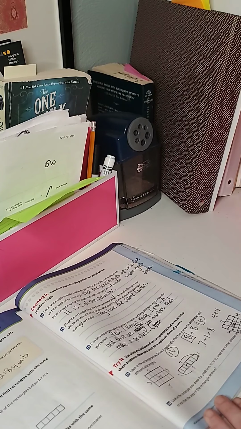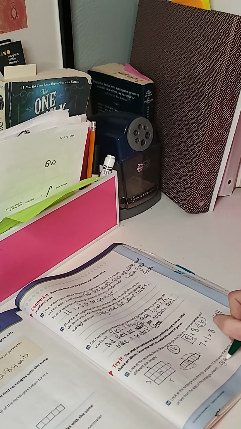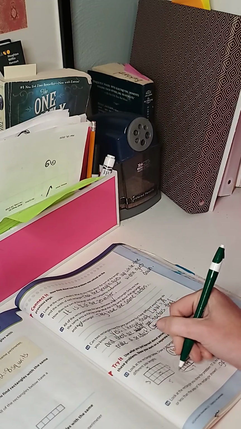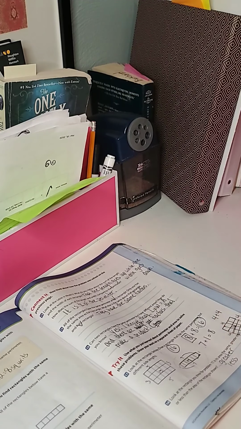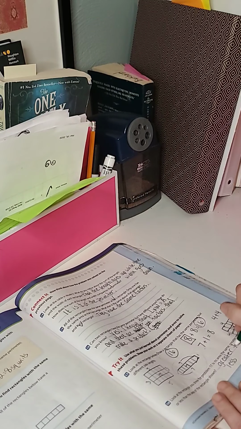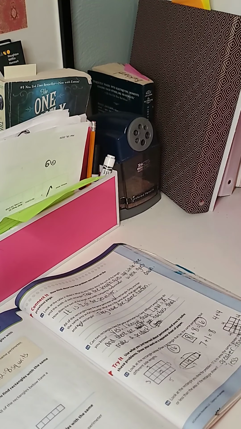So in my case, it would be greater, because at first I was like, oh, 4 and 4. If you did this one or the box standing up the other way, you would write less than. Less than. You're getting there, friends.